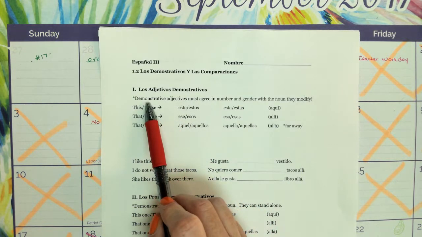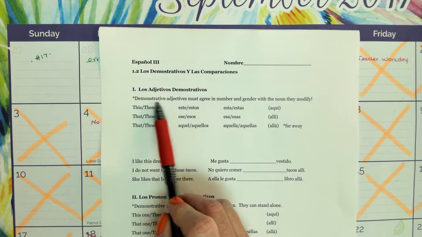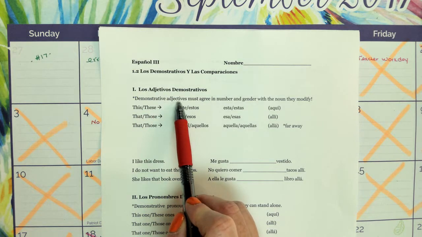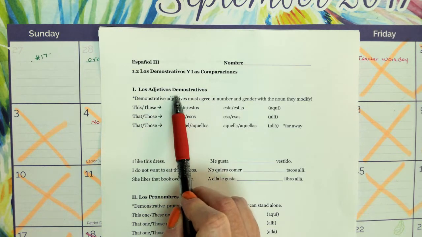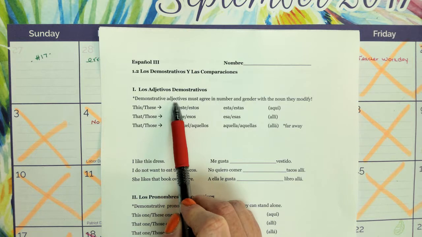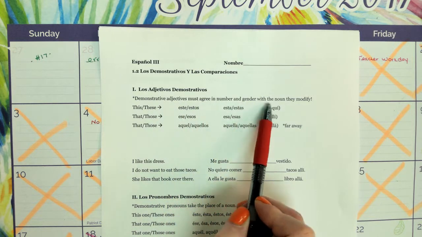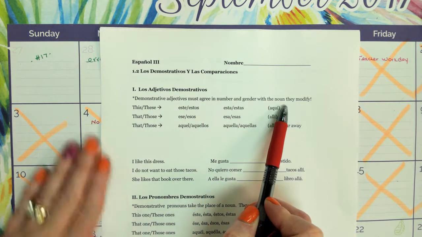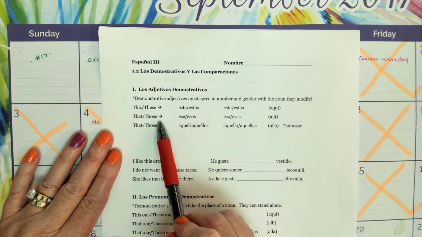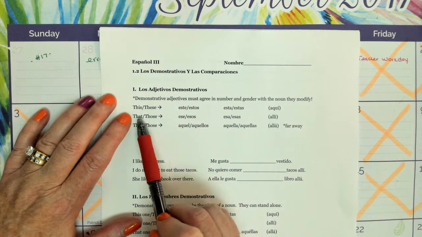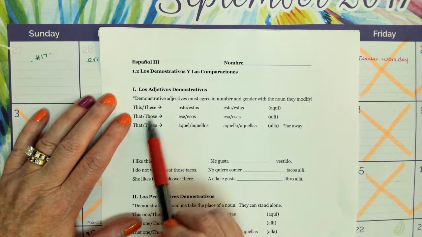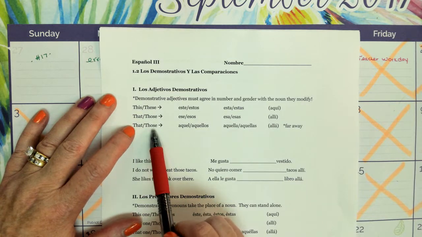And when we think of an adjective, we think of the purpose as modifying a noun, and that's what the demonstrative adjective is going to do. And it must agree in number and in gender with the noun that they modify. In our demonstratives, we have three groups. We have this and these, and then that and those, and then another group of that and those.